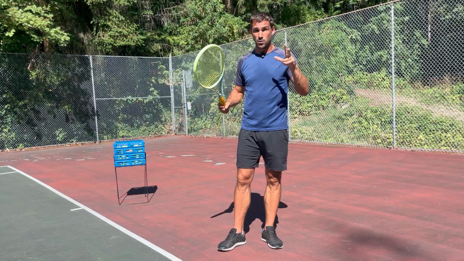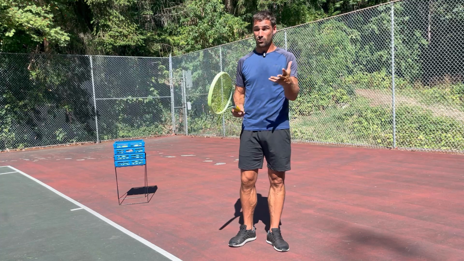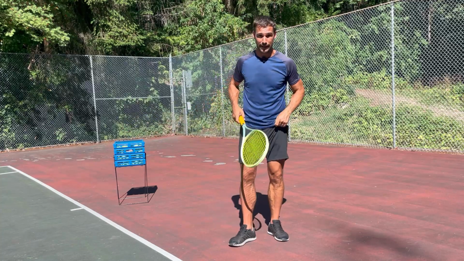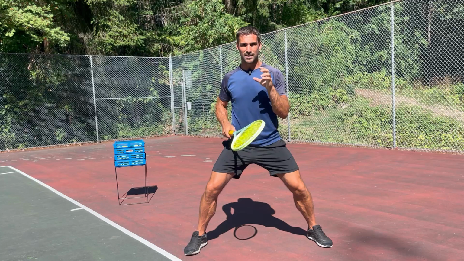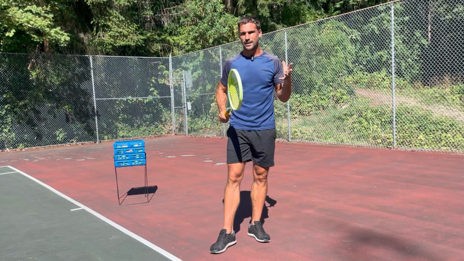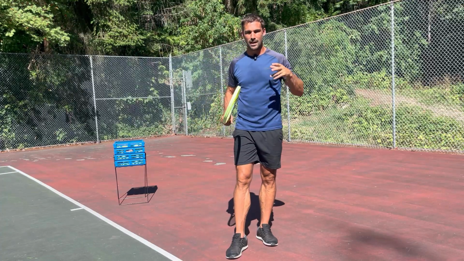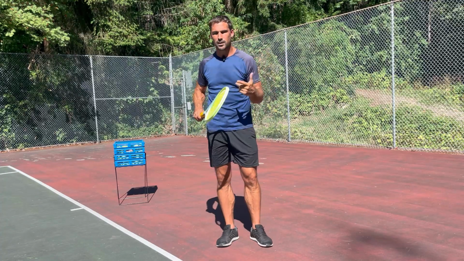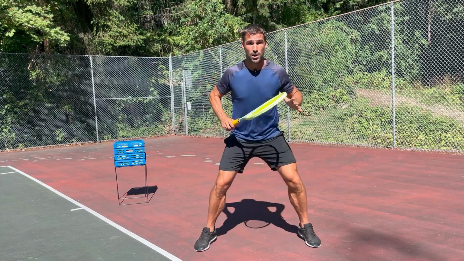If that applies to you, you are probably making this technical mistake, and you don't need to take my word for it. Just record yourself and you'll be able to see it very clearly. The mistake is not doing a split step, so not landing from your split step just after your opponent makes contact. It isn't a nice added extra thing, it's part of every single shot. Every pro player does it, every college player does it, every high-level junior player does it as part of their shot. It's what starts the shot.